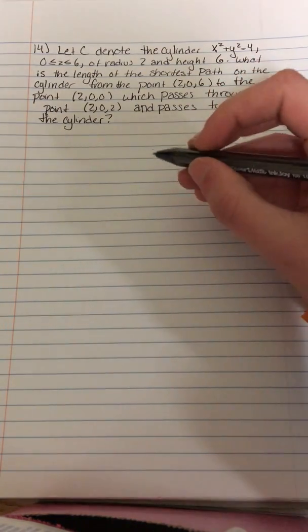I'd probably number 14, which reads: let C denote the cylinder x squared plus y squared equals 4, where z is between 0 and 6, of radius 2 and height 6. What is the length of the shortest path on the cylinder from the point (2, 0, 6) to the point (2, 0, 0), which passes through the point (2, 0, 2) and passes twice around the cylinder?